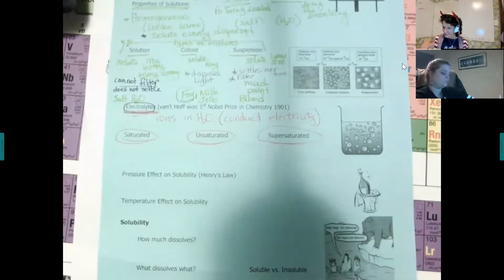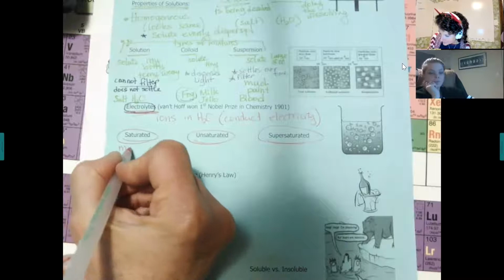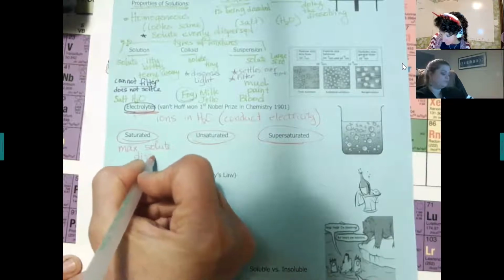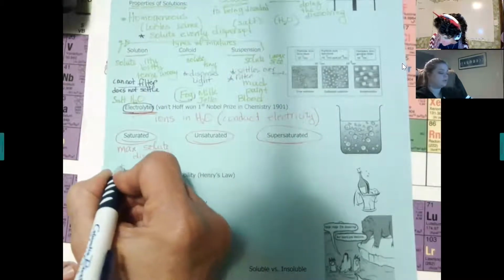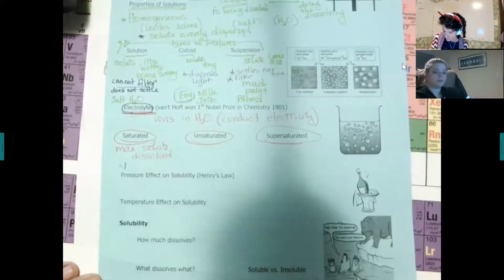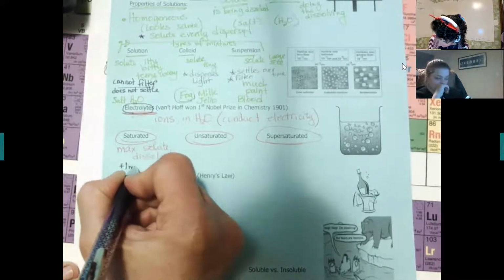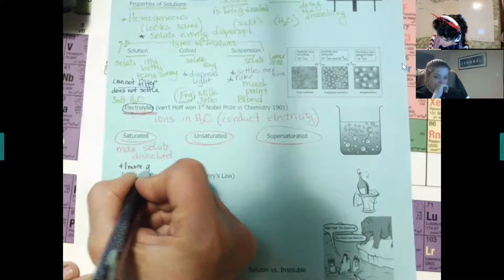All right, these terms are really important: saturated, unsaturated, and supersaturated. Saturated is when you have the maximum solute dissolved. Meaning if you add one more grain, that's not going to work. It does not dissolve.